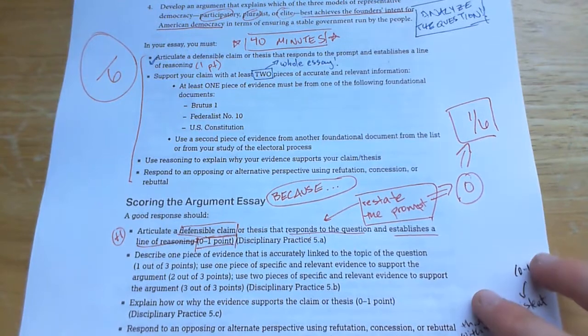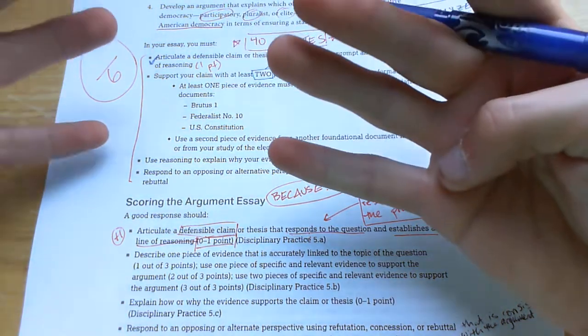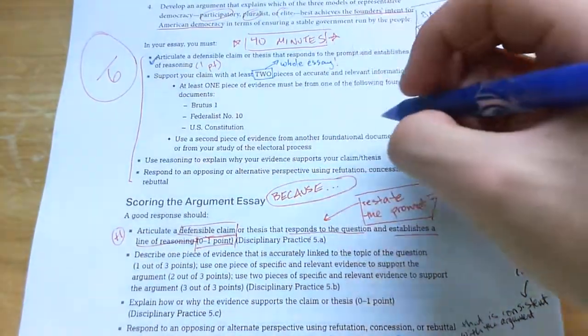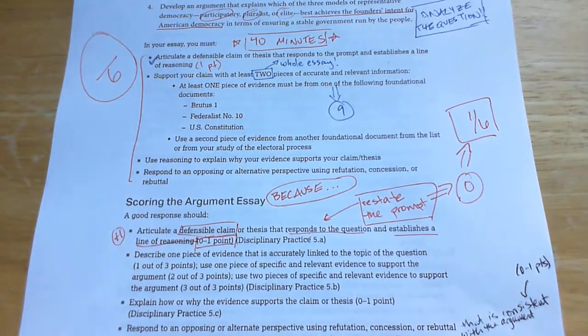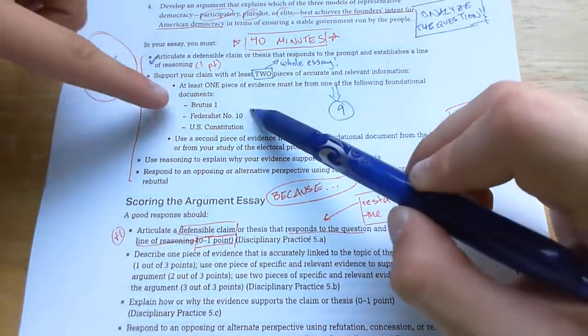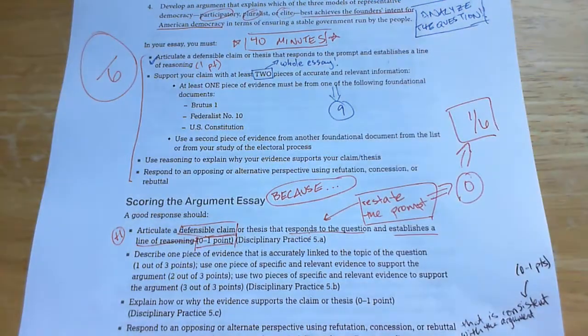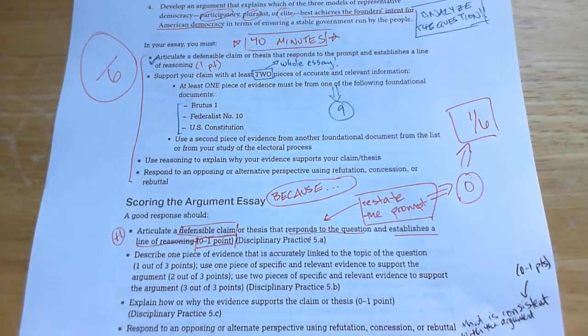Now, when you took this class, you were required to know 9 foundational documents. You're supposed to know 9 foundational documents. And I'm going to go over those 9 foundational documents really quick in another video for you guys so you understand the big concepts. But you've got to know your 9 foundational documents because 3 of those documents are going to appear. And 1 of those pieces of evidence has to be from one of these 3 documents or else you won't get the point. Okay? So how do you get points for evidence?